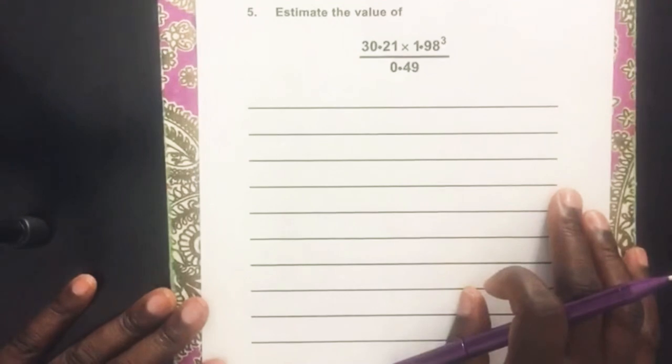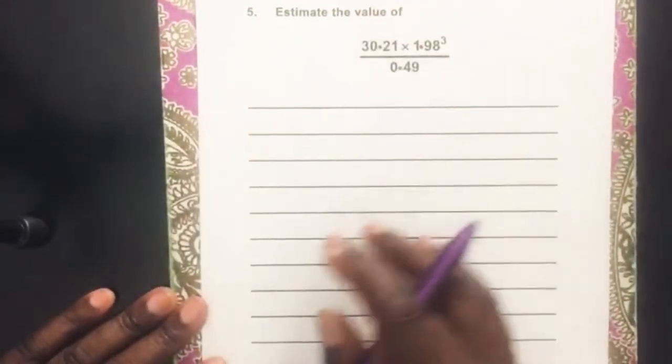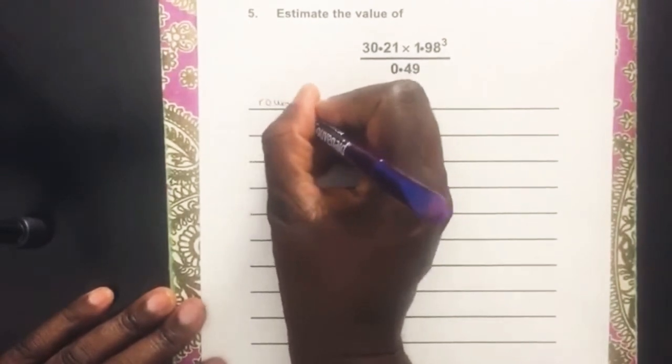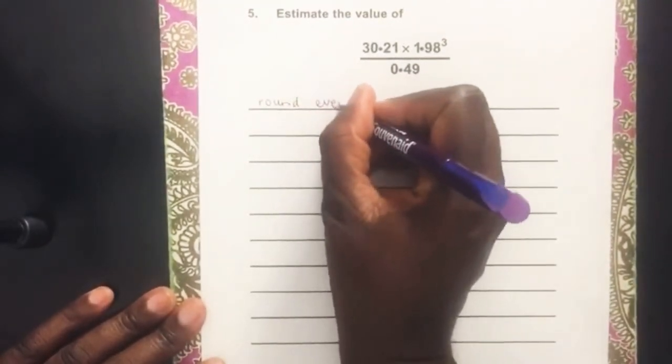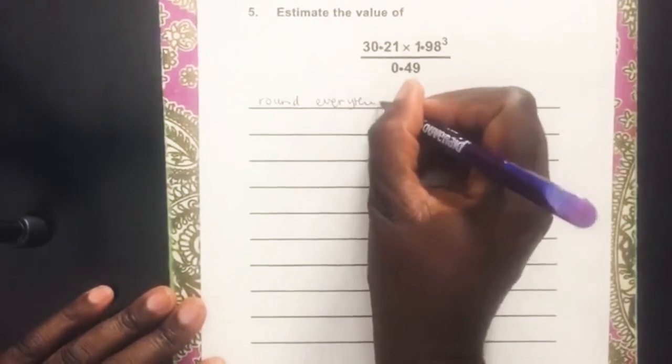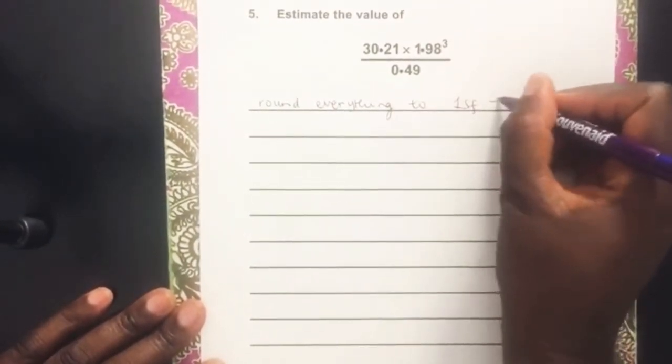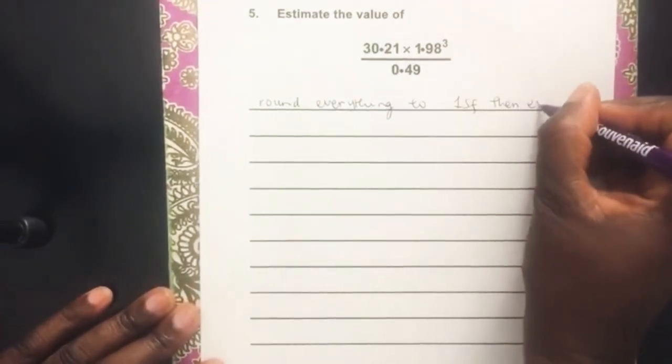So you have to round all the numbers to 1 SF, then estimate.